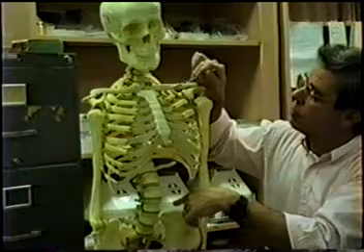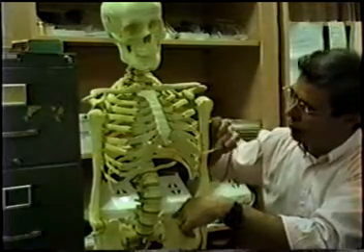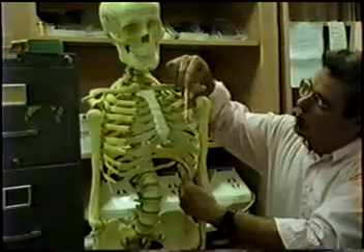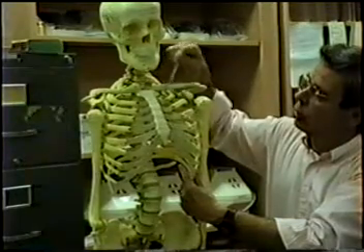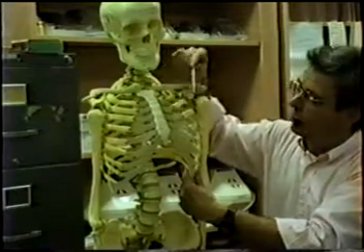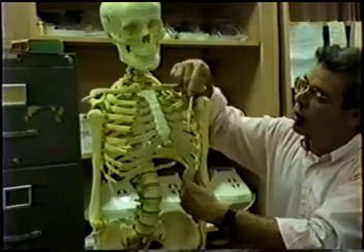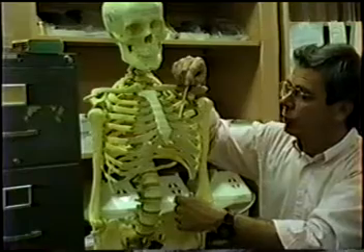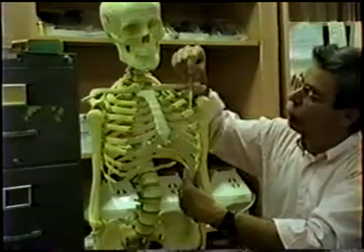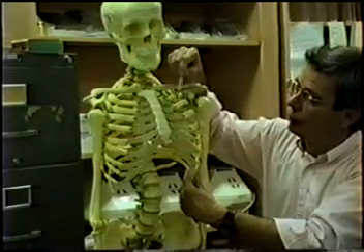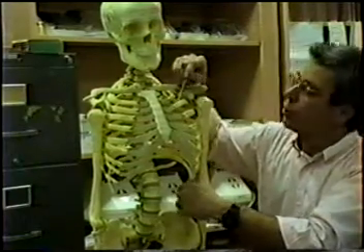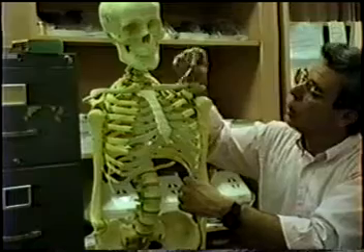Notice that the first 10 pairs of ribs articulate to the sternum by bands of cartilage, which on this model, of course, is plastic, but in real life this would be cartilage. It's an elastic cartilage, so it has a little bit of stretch to it, so that your rib cage can expand and contract. If this was a solid bone-to-bone type of joint, then you wouldn't have any flexibility with the rib cage, and breathing would obviously be quite difficult.